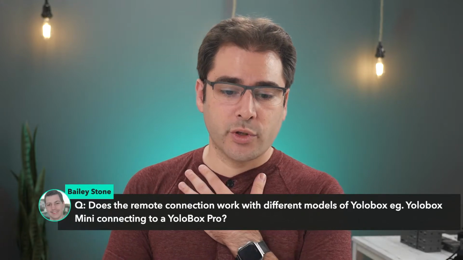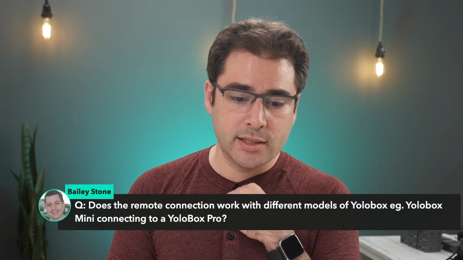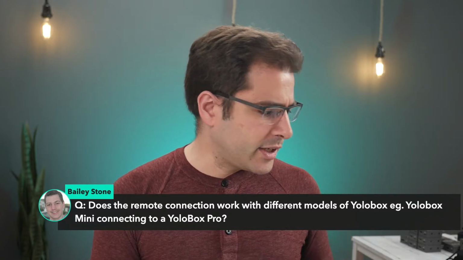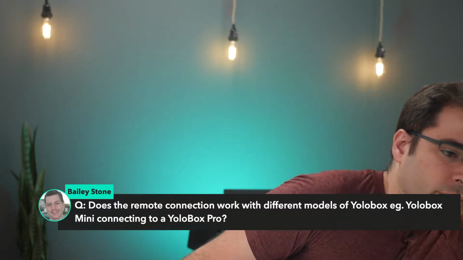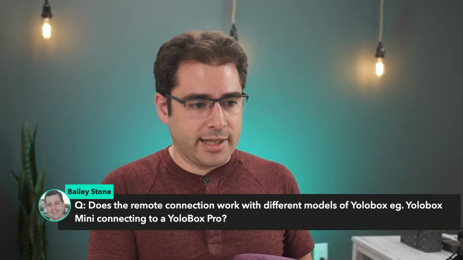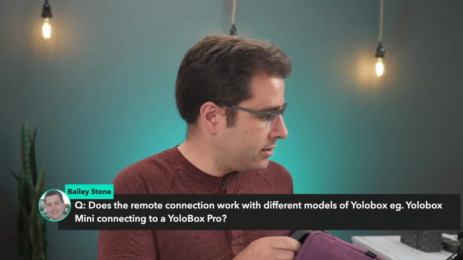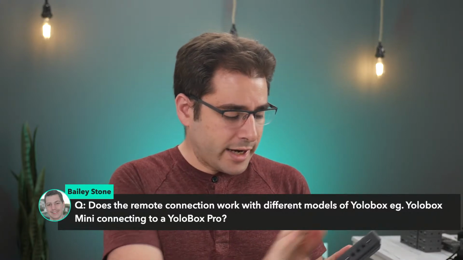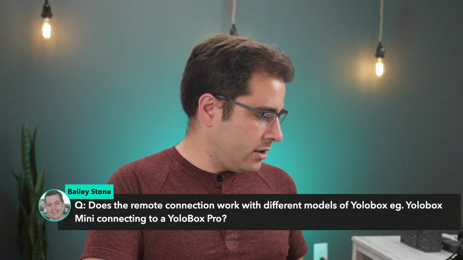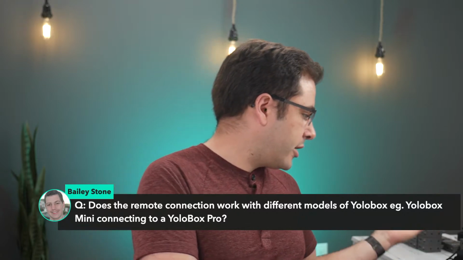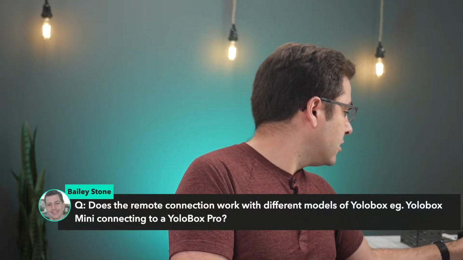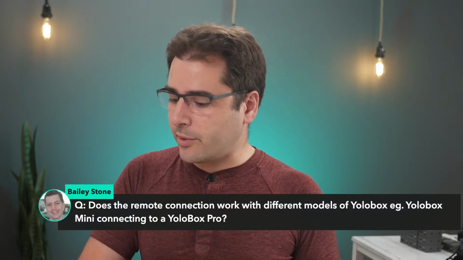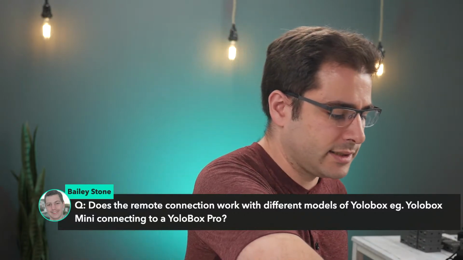Does the remote connection work with different models of the YoloBox Mini connecting to the Pro? I believe it does, because it doesn't have anything to do with the hardware. Why don't I just get my Pro out and we can actually check? I don't have any other wires to connect here, but I guess I could plug in this camera. I've got more cameras. What am I talking about? I'm running out of cables though. No, all the wires are missing. I don't know where they went. And I don't have the YoloBox stand in front of me either.